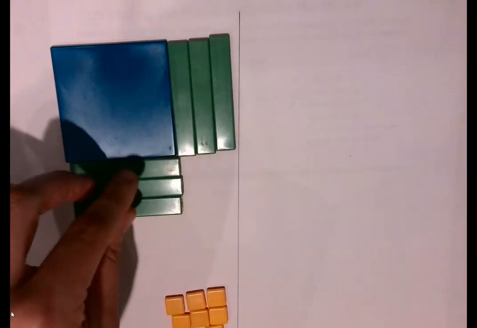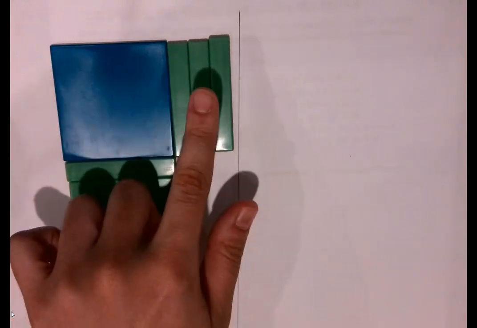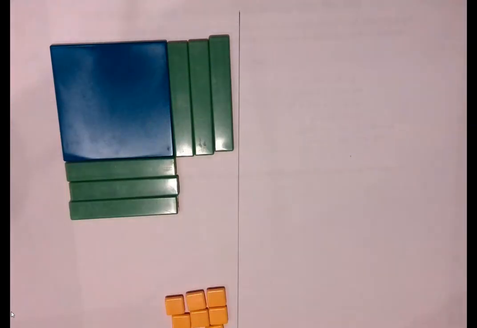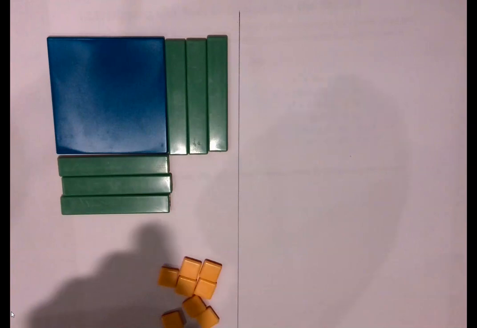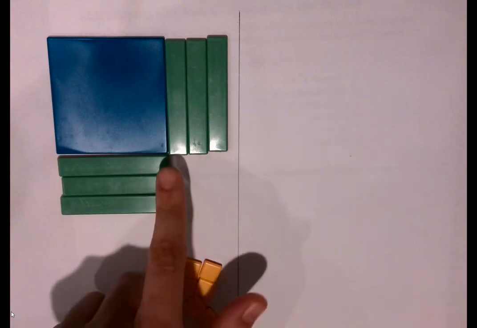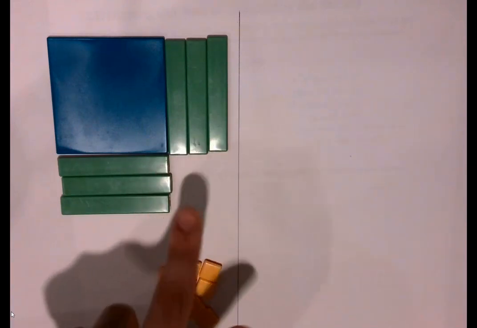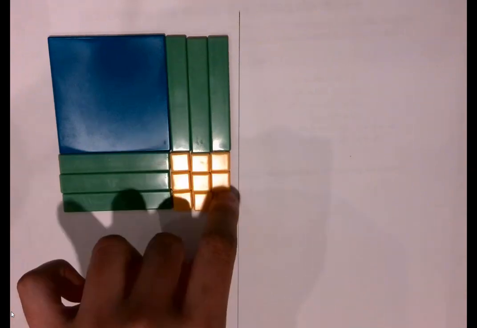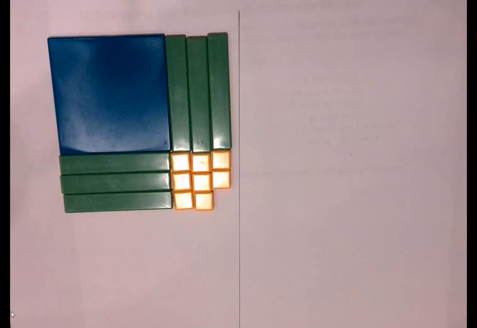If I move my third piece, I see I have x plus 3 and x plus 3 as the top and side, and that does make a square. Now to make this a perfect square trinomial, I have to fill in all of my tiles here. And if I fill in my tiles here, I have 8 pieces currently.